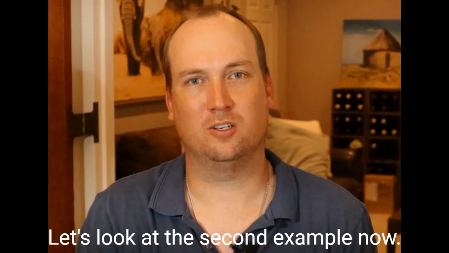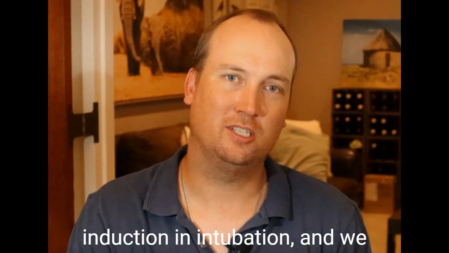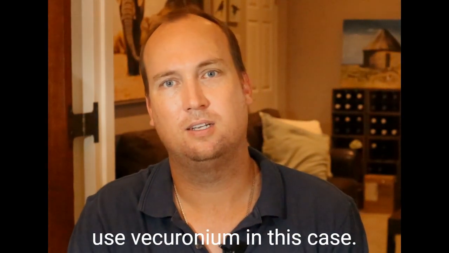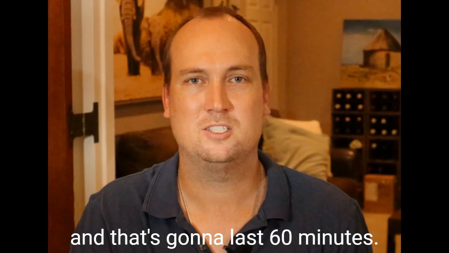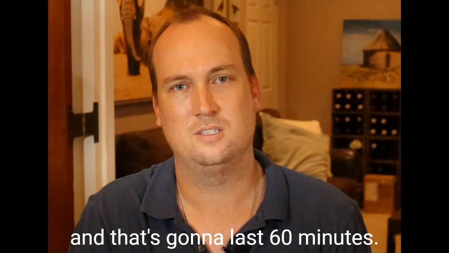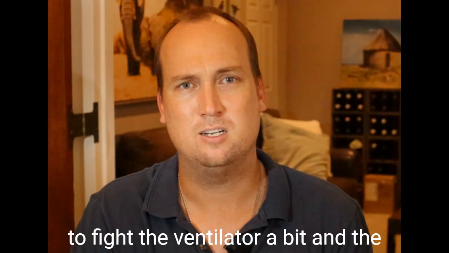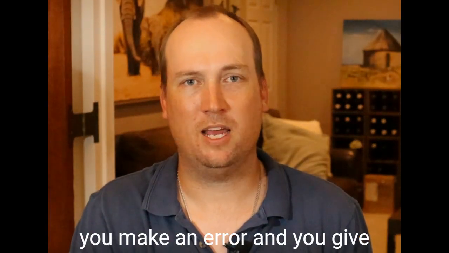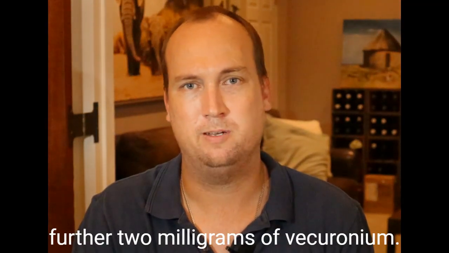Let's look at the second example now. So this is a non-rapid sequence induction and intubation, and we use vecuronium in this case. Here we administer 6 milligrams, and that's going to last 60 minutes. During the surgery, the patient starts to fight the ventilator a bit, and the surgeon complains, and in your haste you make an error and you give a further 2 milligrams of vecuronium.